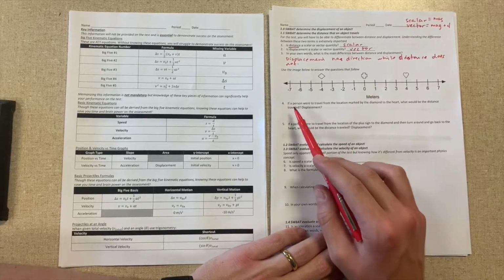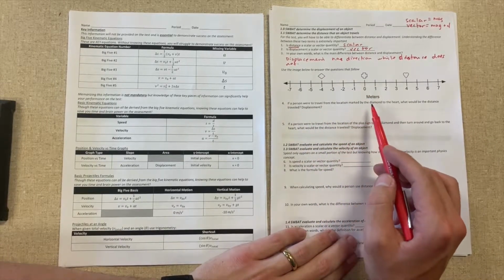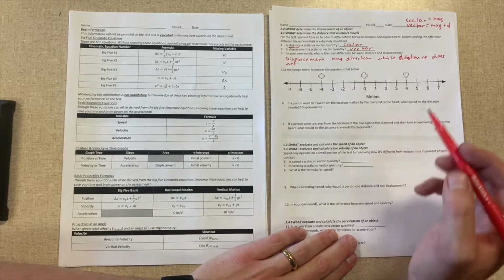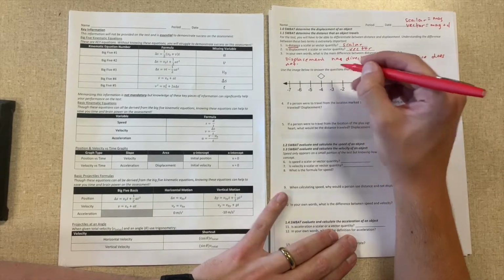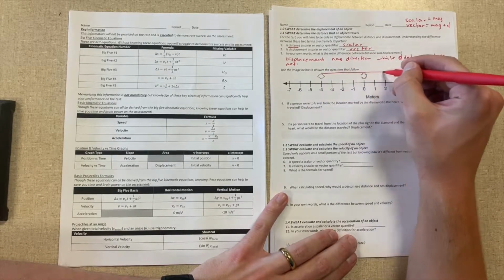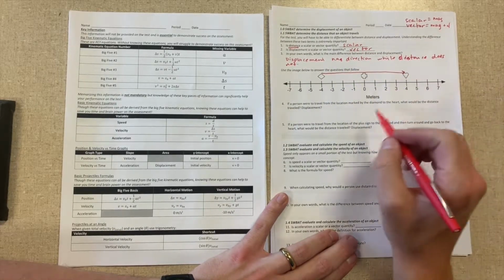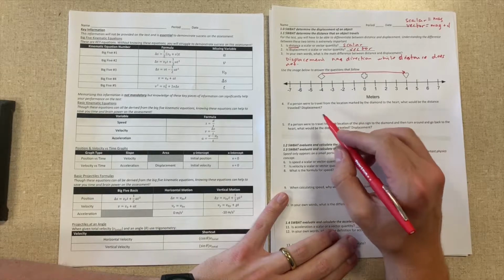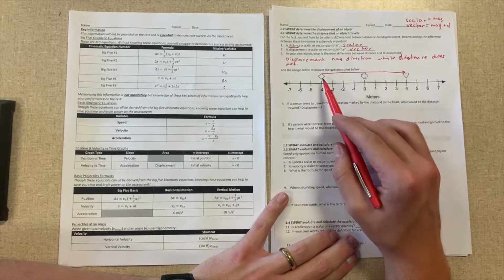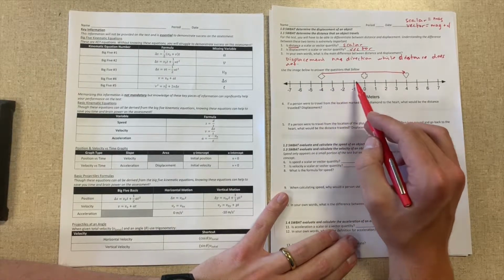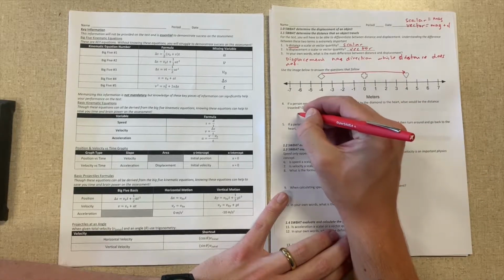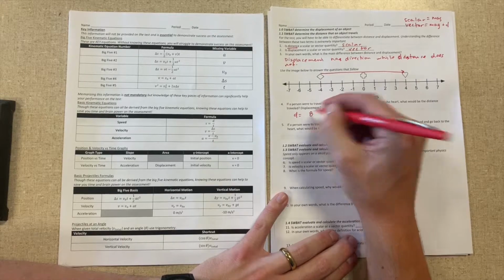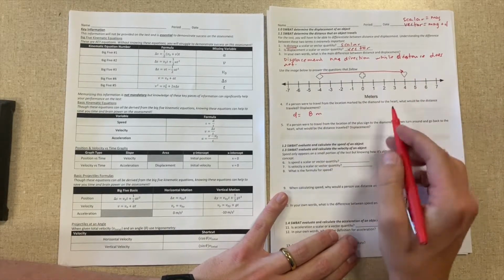So for the next couple of questions, we're actually going to be using this number line with the images on it. Starting with number one, if a person were to travel from the location marked by the diamond to the heart, so we're going to start here and travel all the way over to the heart, what would be the distance traveled by the person? And then it also asks us to figure out the displacement. Well, with distance, we can see that it's 1, 2, 3, 4, 5, 6, 7, 8 units total. So our distance is going to be 8 and our unit is meters.